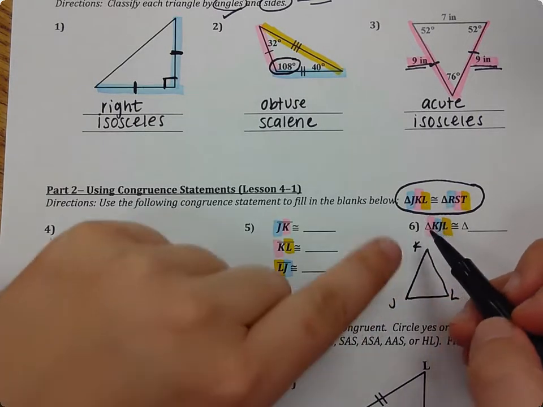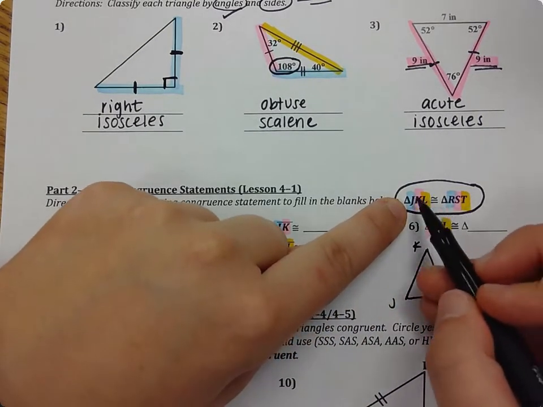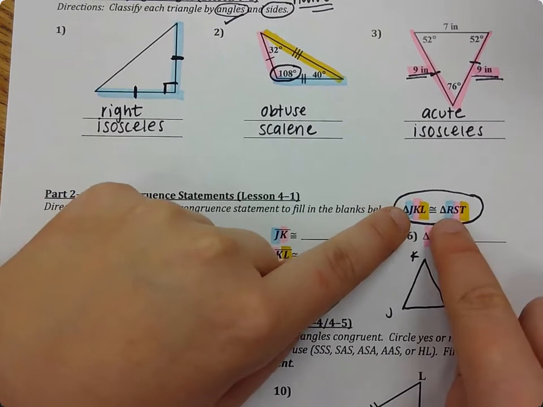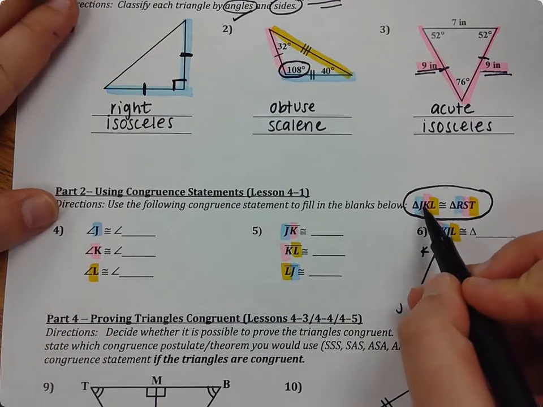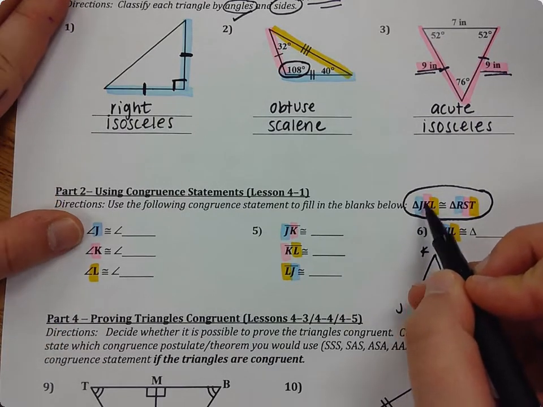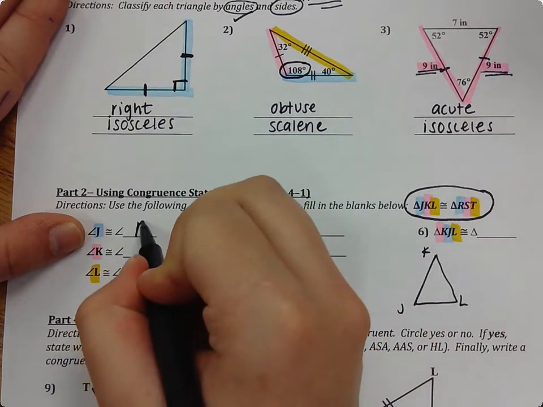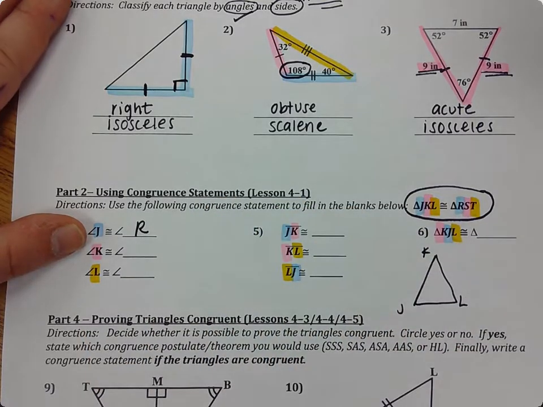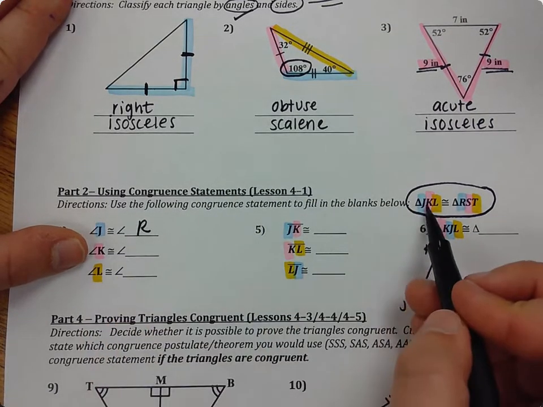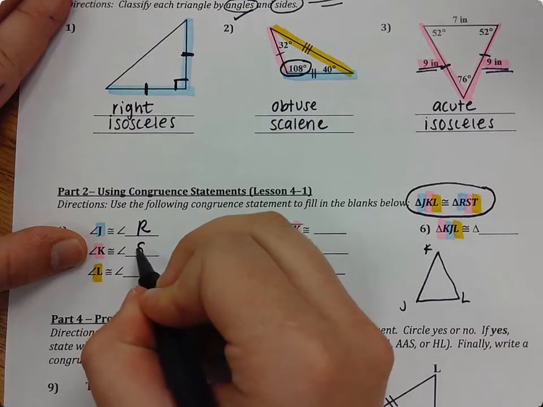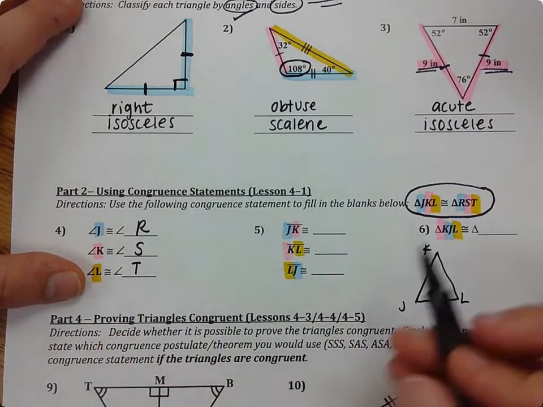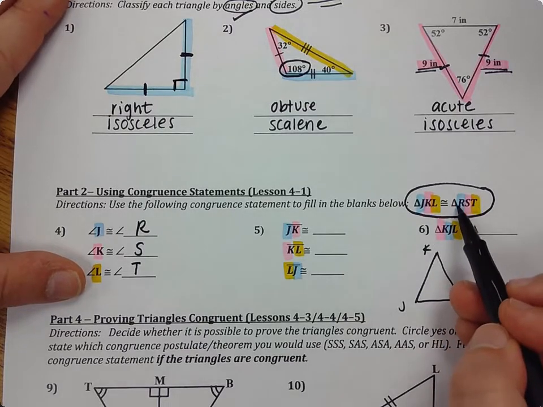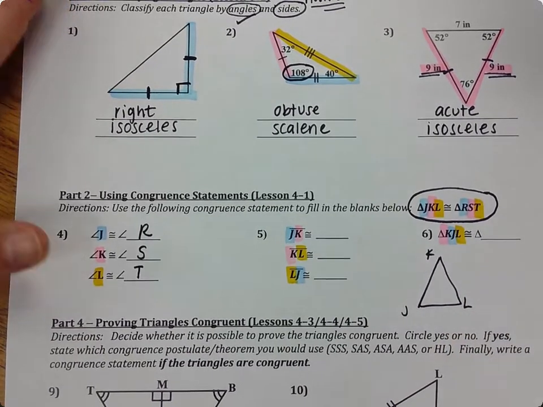So what I'm told here is that this triangle is congruent to this one, so each of those individual parts are congruent as well. If J is the first angle in my triangle, it corresponds or matches up with angle R in the second triangle. K is the middle letter, it matches up with angle S, and L is the last letter, it matches up with T. And see, I've color-coded them blue, pink, yellow.